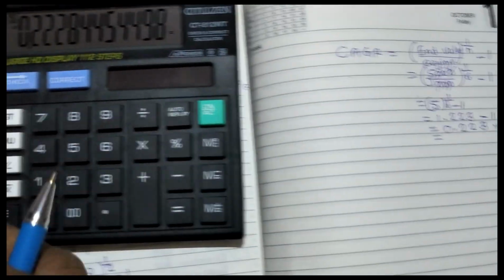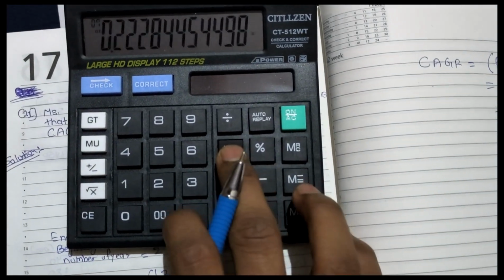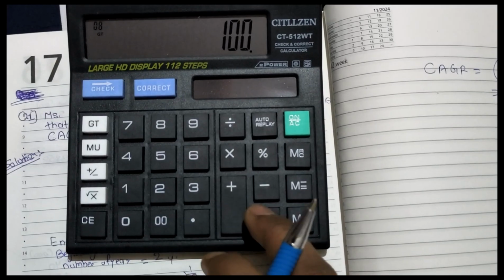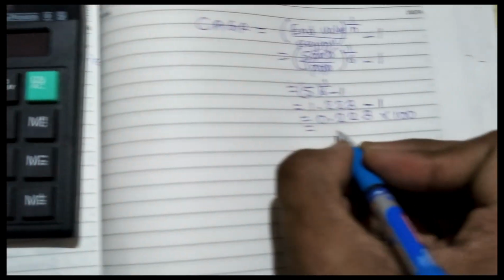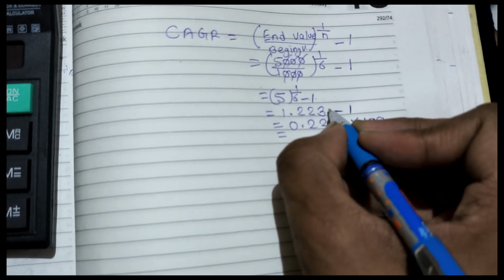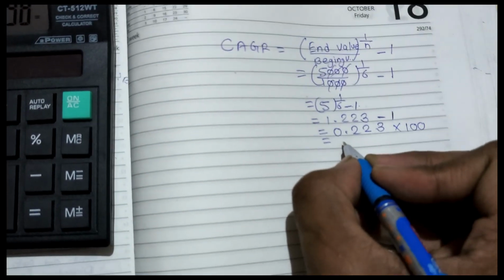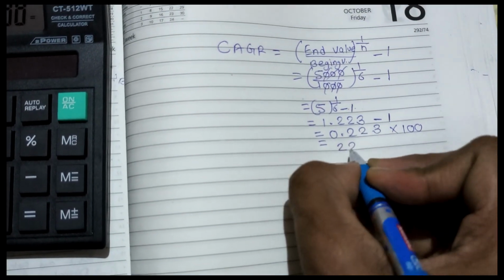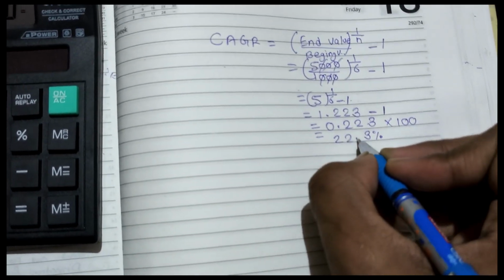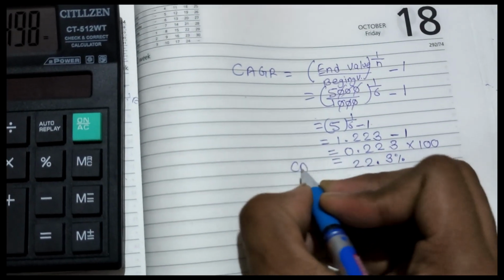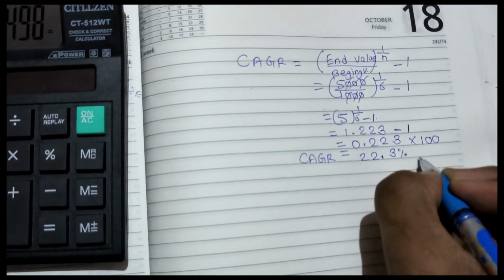So after minus 1, multiply by 100, it is equal to 22.28 percentage, which I will write as 22.3 percentage. Okay, this is the answer for the 6 year calculation of CAGR.